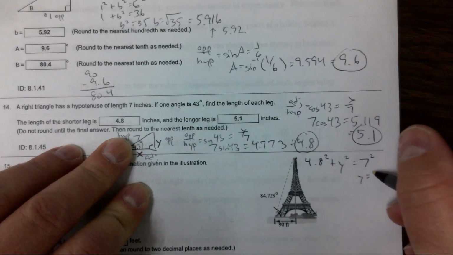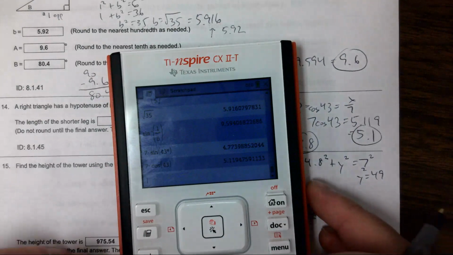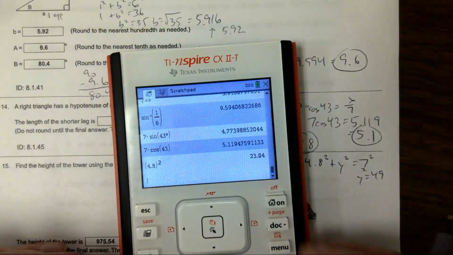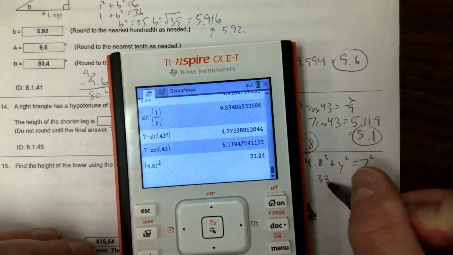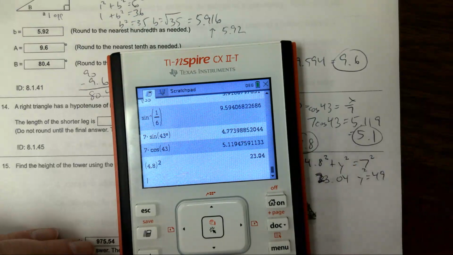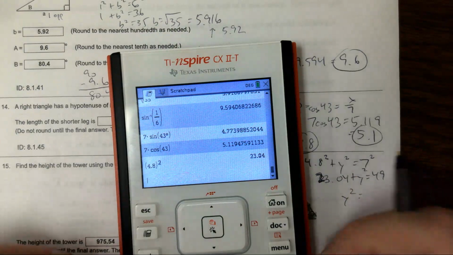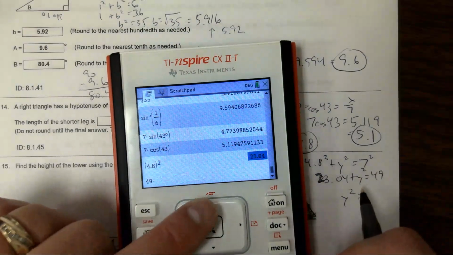4.8 squared plus y squared equals 7 squared. So the 7 squared is really 49. The 4.8 squared is really 23.04. And then we need to do 49 minus that answer.